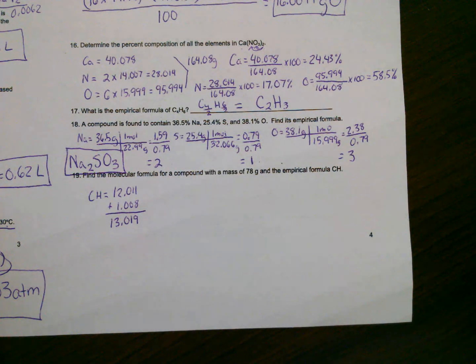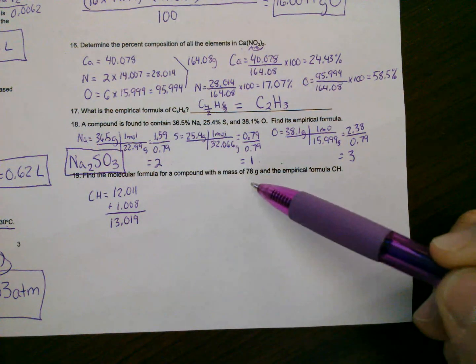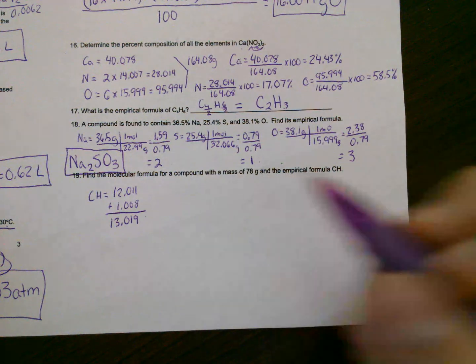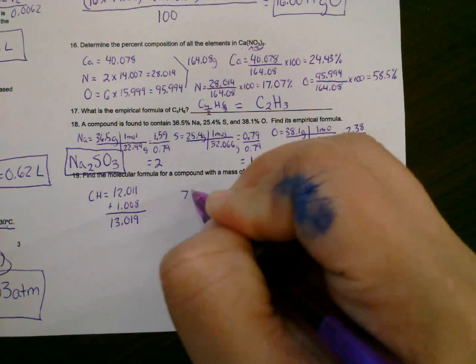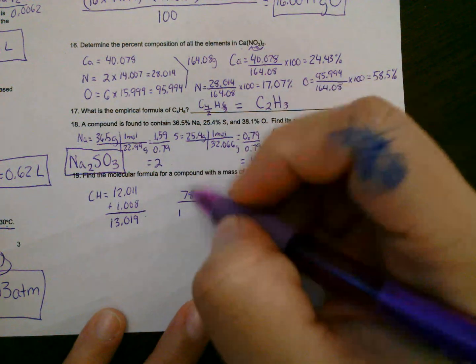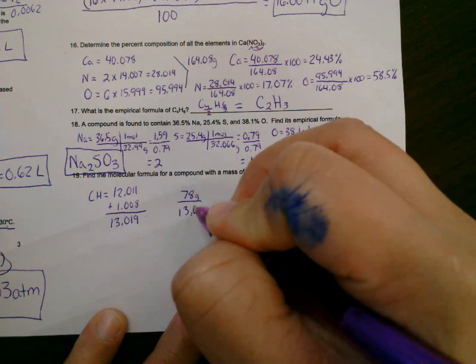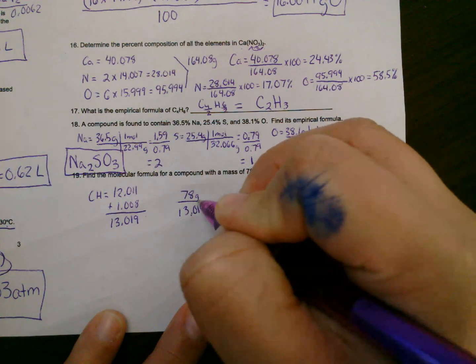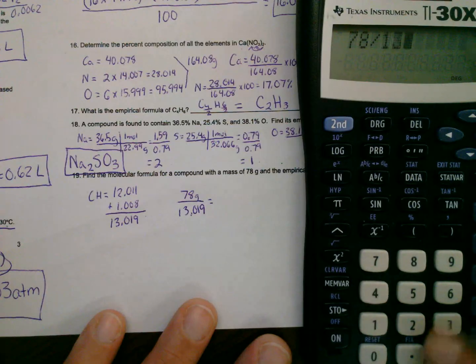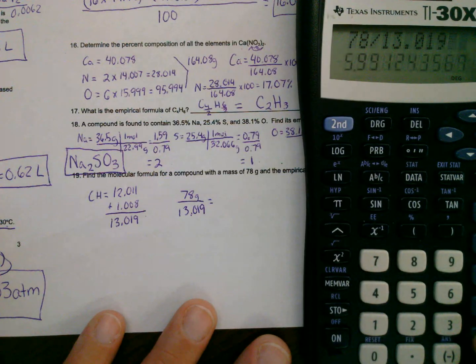Then we're going to take the mass that was given to us, 78 grams, and we're going to divide that by the mass we figured out from our empirical formula. So we're going to do 78 divided by 13.019.